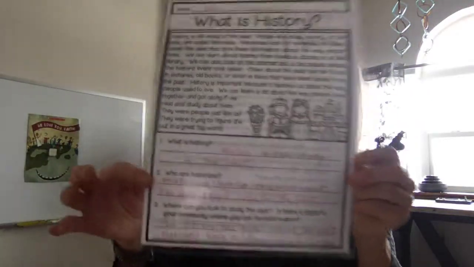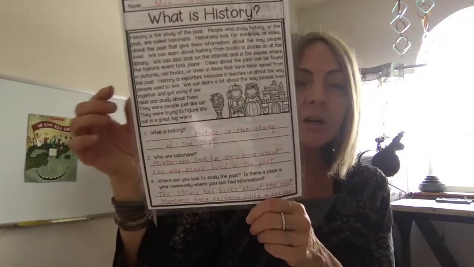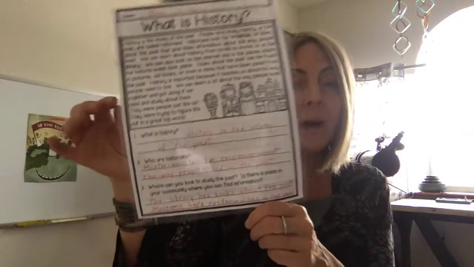We can learn about the way people lived together and got along if we read and study about them. They may have been people just like us, trying to figure it all out in a great big new world. What is history? It is the study of the past. And what are historians? They're people that look for clues about the past and write about it.